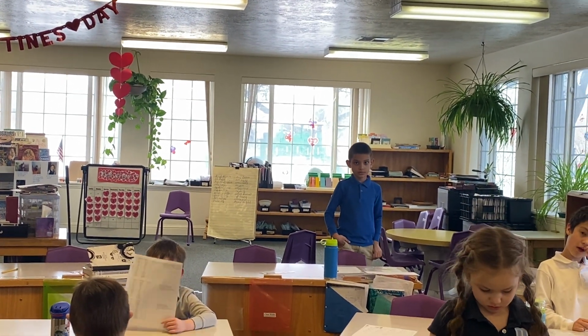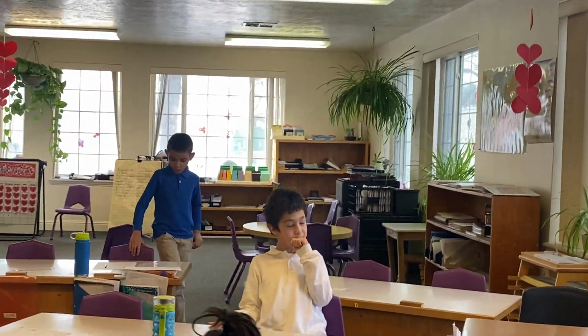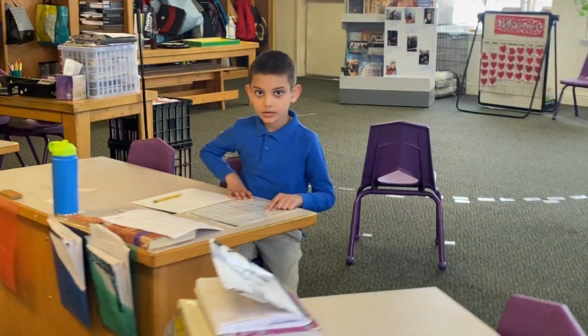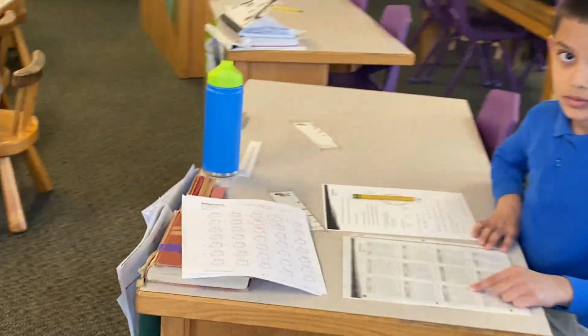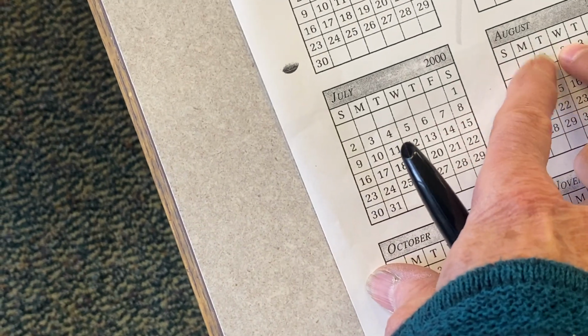Let's see. Put your finger on 29. Harry, put your finger on the 29 on your calendar. Did you? Oh, now you have to go forward 5 days. So there's 1, 2, 3, 4.